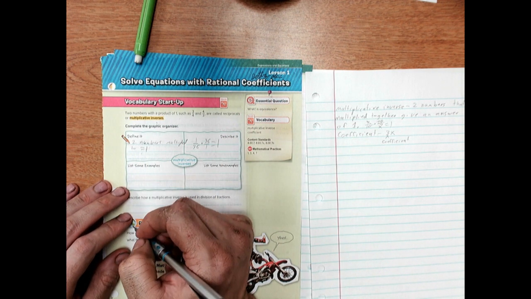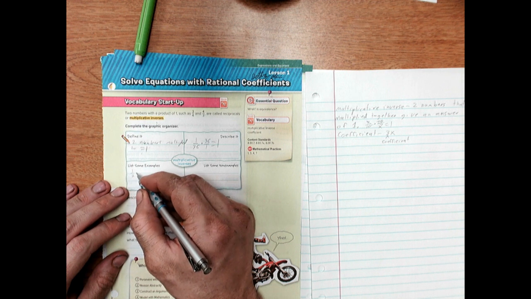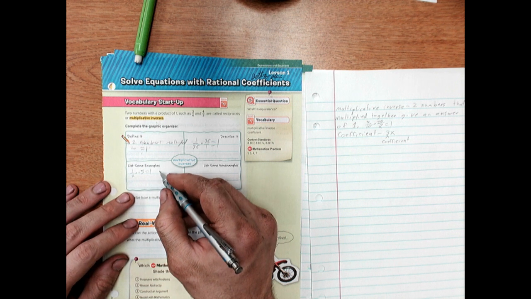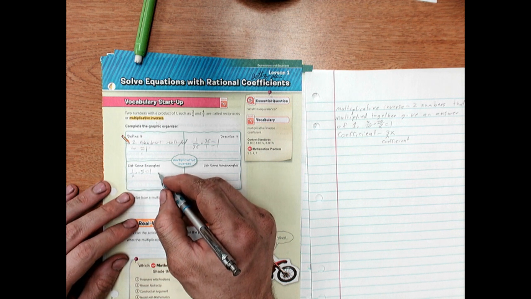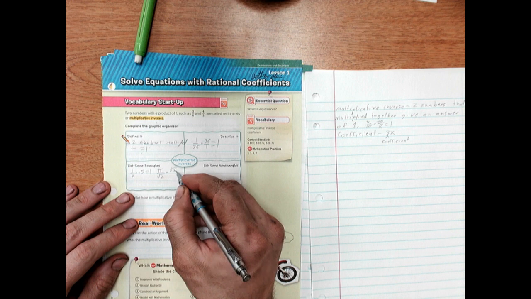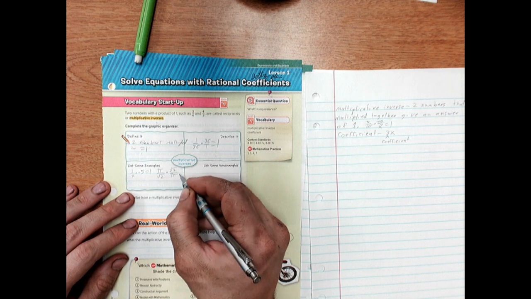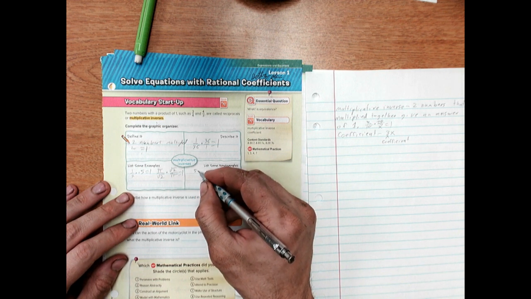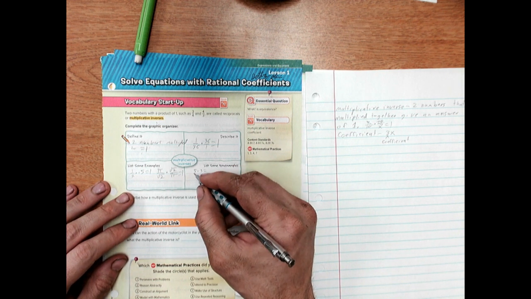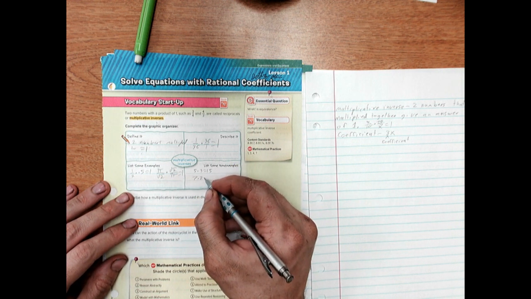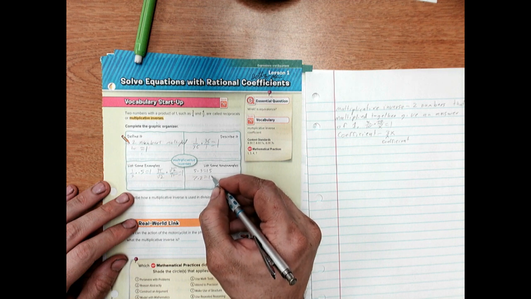List some examples: 1/2 times 2 equals 1. Pi over the square root of 2 times the square root of 2 over pi equals 1. List some non-examples: 5 times 3 equals 15, and 7 times 2 equals 14.